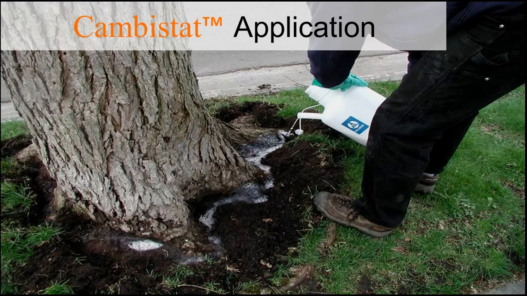One of the prerequisites is to, again, pull the turf back, get to the root flare. And one thing you want to do when you're making this application is make two loops around the base of that tree. The reason I do that is because I'm ensured that I get really, really good coverage and I make a good, even application.